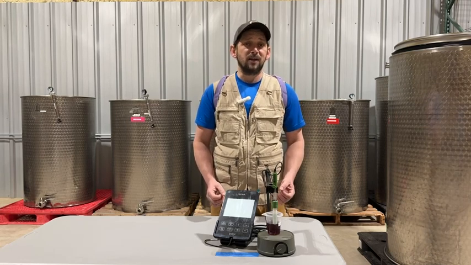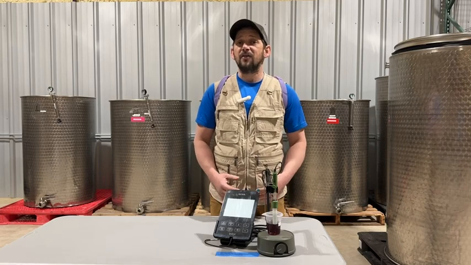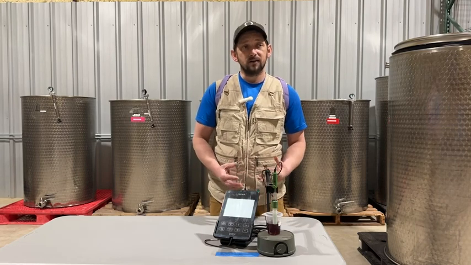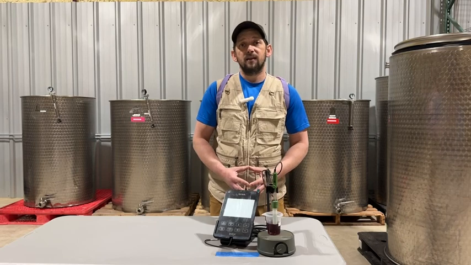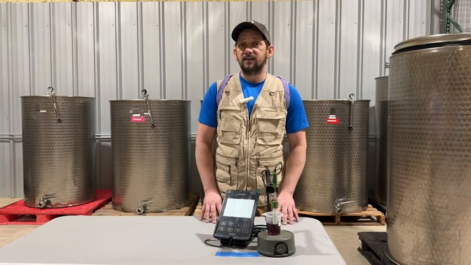But just because that wine has a lower pH doesn't mean it's going to taste any better. And that's why we look at titratable acidity as well, because that number correlates to how it tastes on the palate. A lower number means that the wine's going to have less acidity, and a higher number means it's going to have a higher acidity.